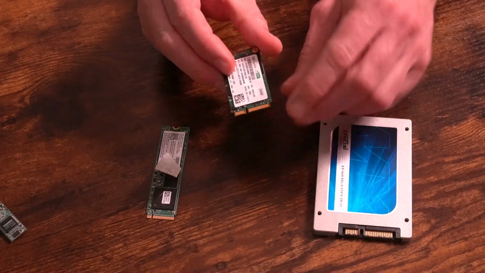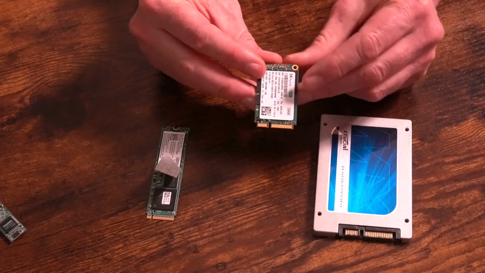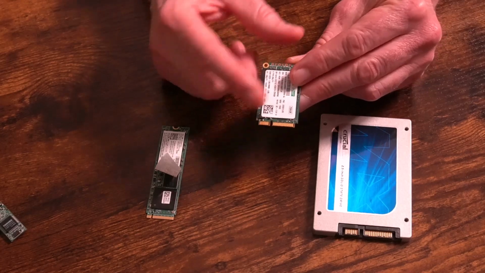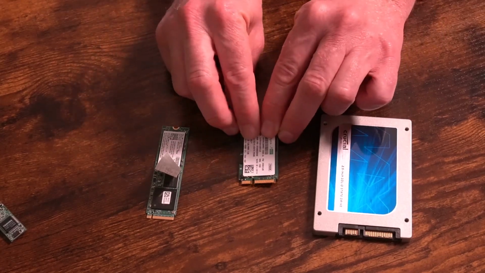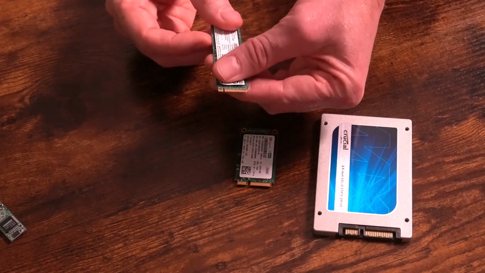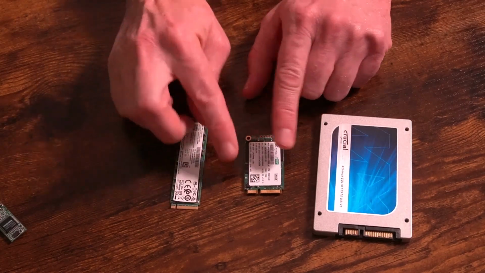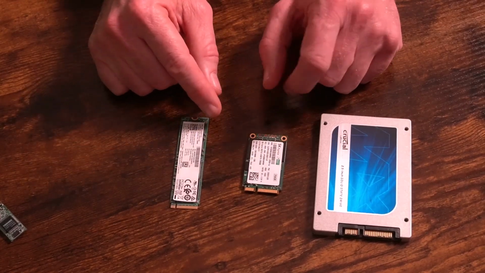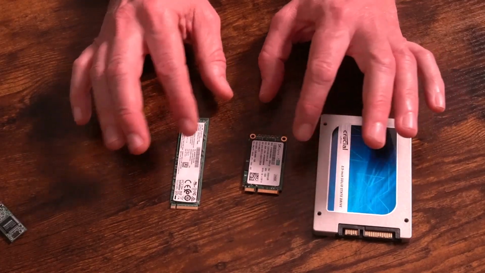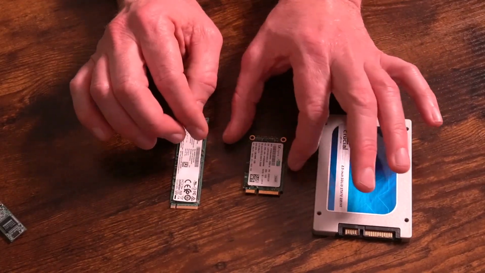It's the same thing, same type of technology, except this is an M SATA. That's the form factor, the size and the shape of it, versus this would be an M.2 right here. So that's the form factor, the size and the shape. And then how these plug in and connect are different types of technology.